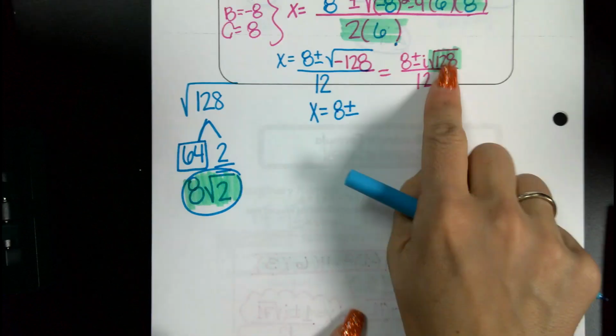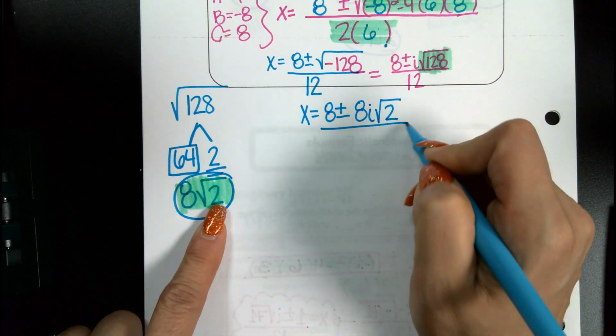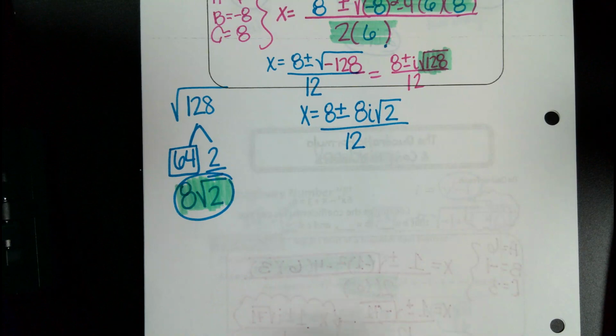Okay, so I would write x equals, taking this out, we've got to leave the I there. And I always put, like I would put the 8 first, then the I. 8I, radical 2. That would be your final answer if things didn't reduce.